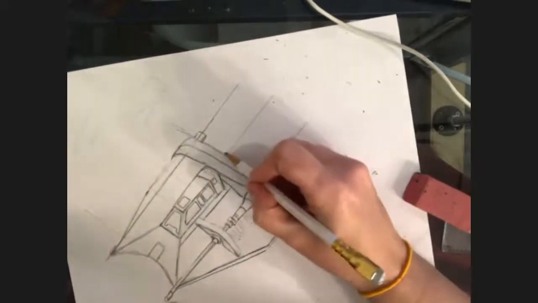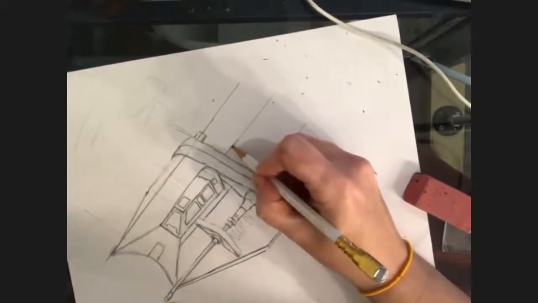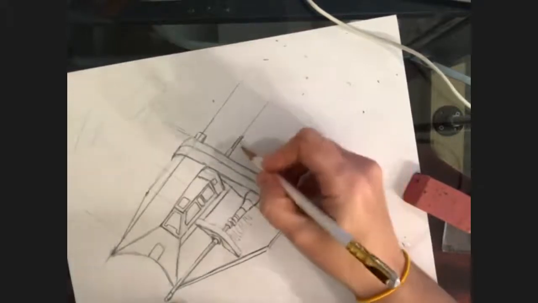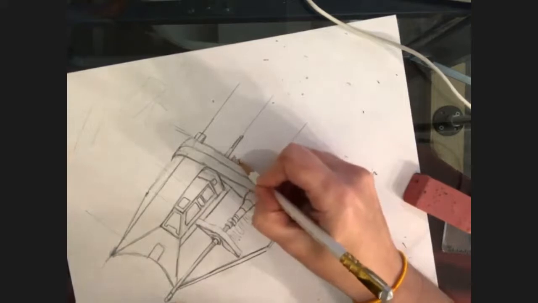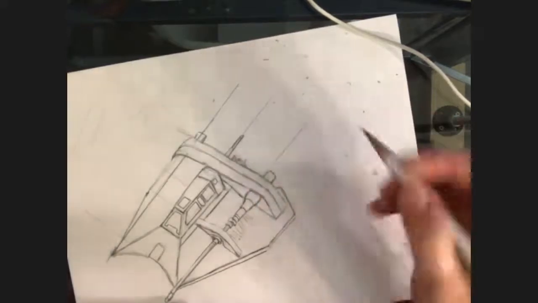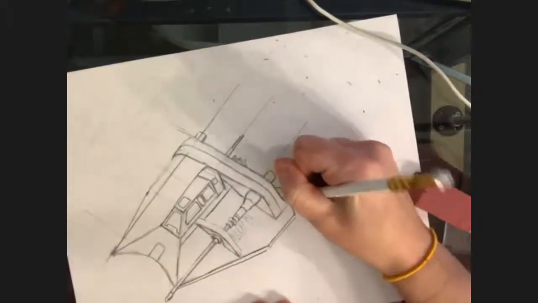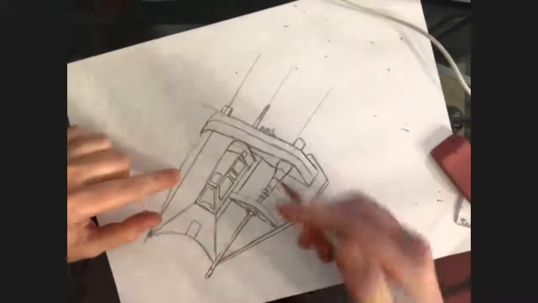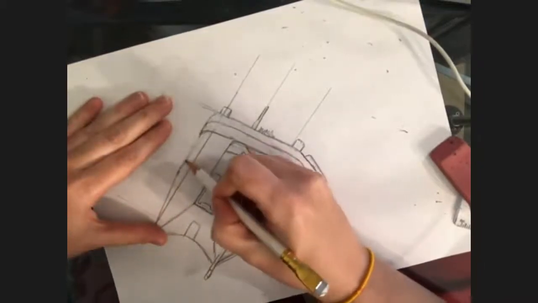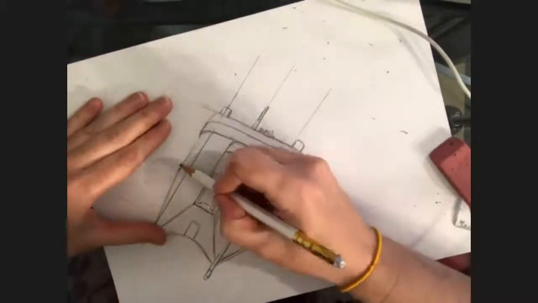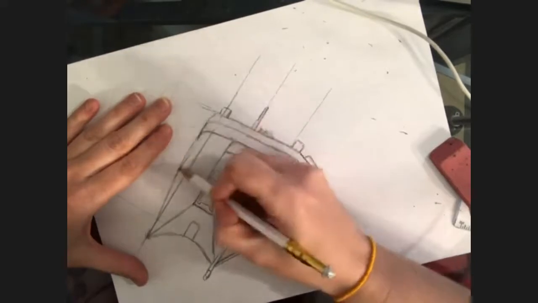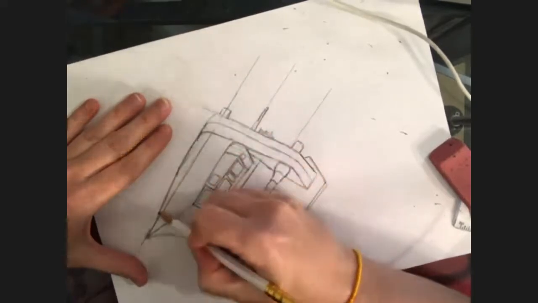There's also a part coming out right here along this line, sticking out the back, as well as a bunch of other random things sticking out the back. Okay, so let's go ahead and draw this last turret here. The wing's gonna go down behind.